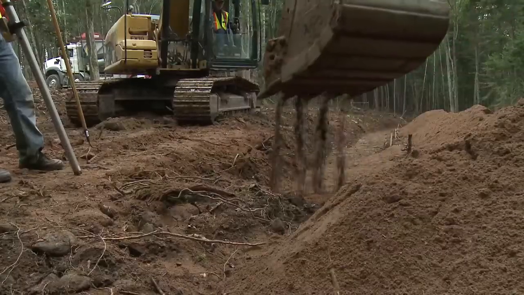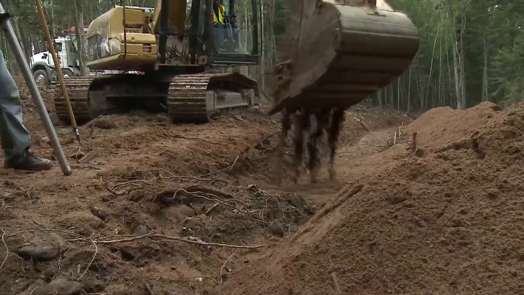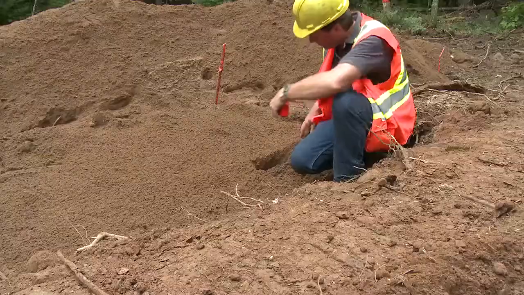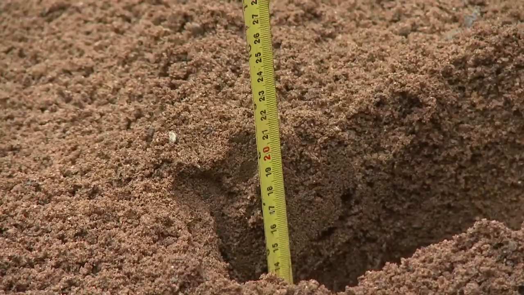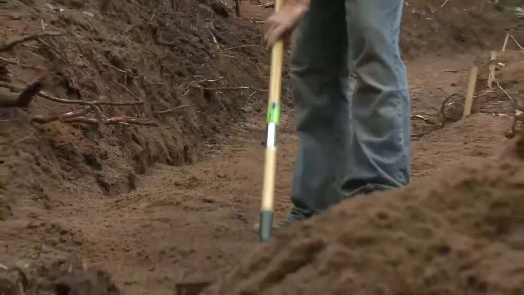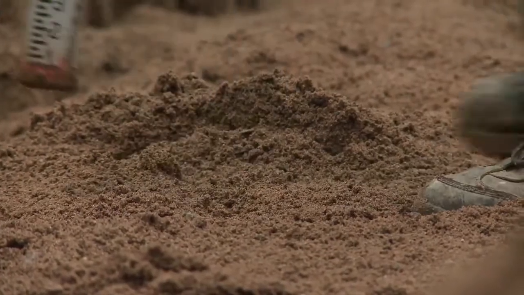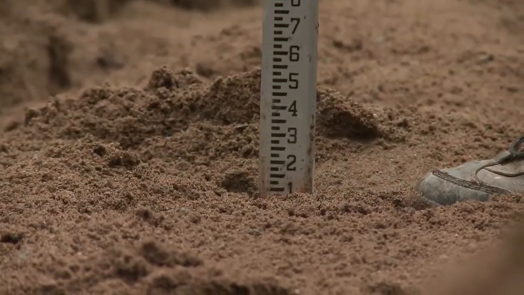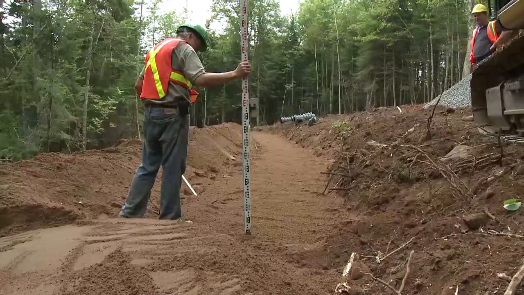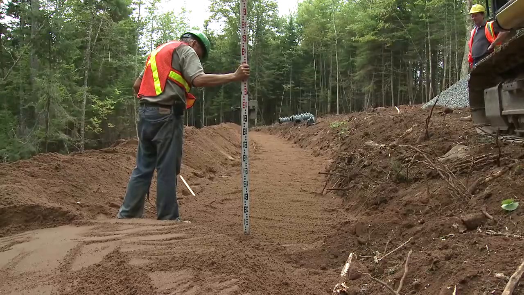When the trench is complete, filter sand is placed in the trench to the required depth, in this example 200 millimeters, and raked level. The bed is now ready to construct the distribution trench.